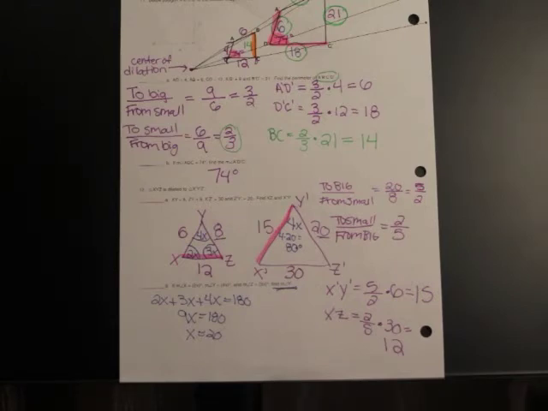Okay. That's it for dilations, so make sure you put this in your notes section of your binder, and we'll get on to the rest of the notes for the day.